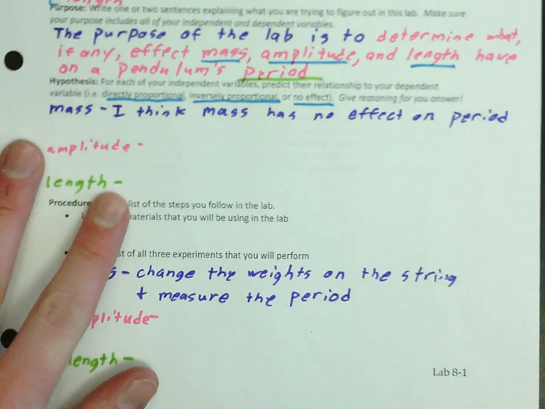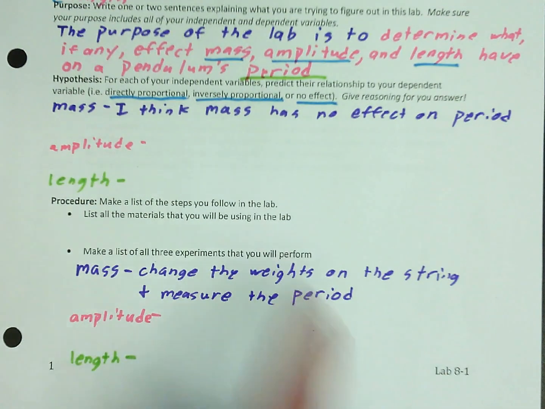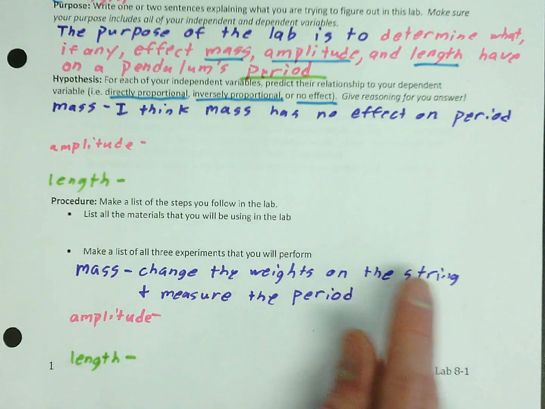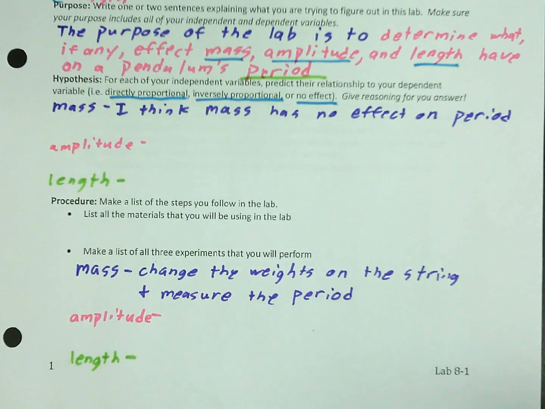So just write real quick, what's the experiment you're going to do? So again, my example is, for the mass, we're going to change the weights on the string, and we're going to measure the period. Easy peasy.